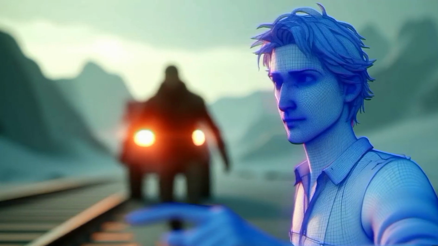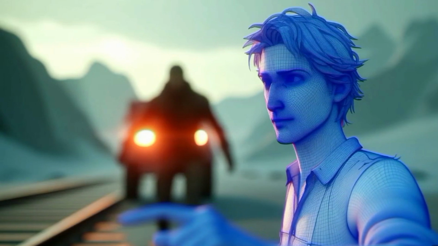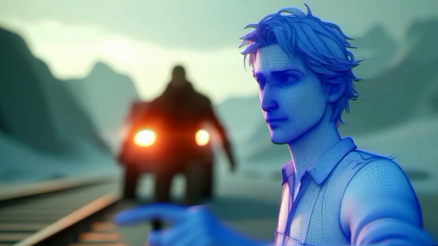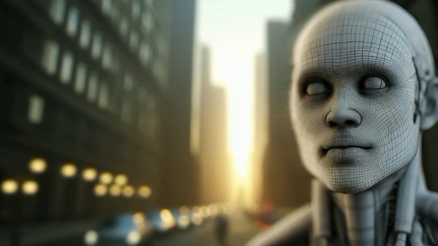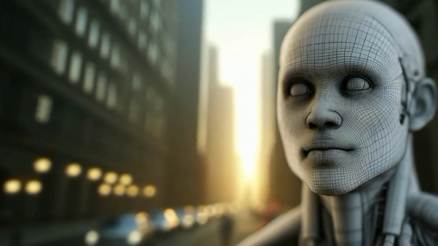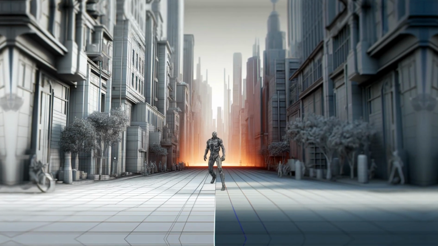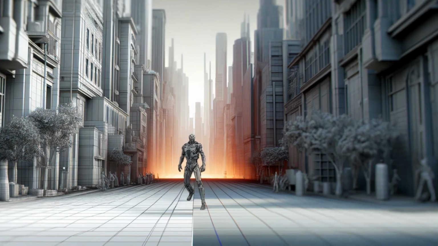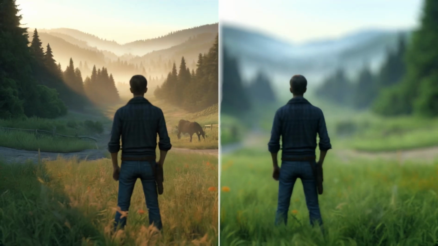Depth of field is a fundamental photographic and cinematic technique adapted to 3D animation to control visual focus. By adjusting the depth of field, filmmakers and animators can emphasize specific elements within a scene while softly blurring others, guiding the viewer's attention and enhancing narrative impact. This selective focus technique is instrumental in creating a sense of depth and realism, making digital environments feel more lifelike and emotionally engaging.